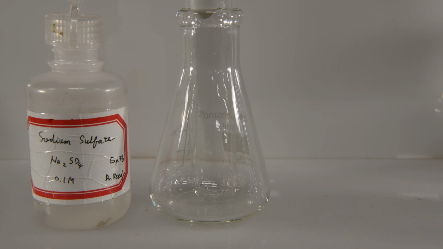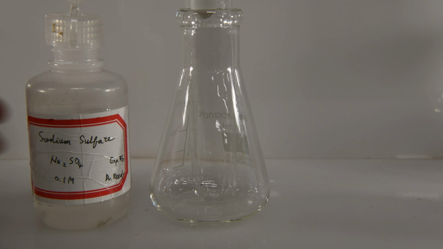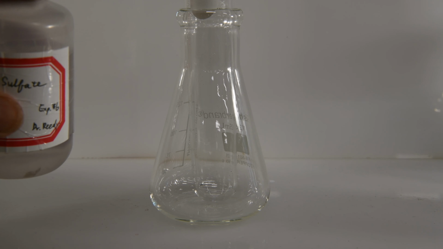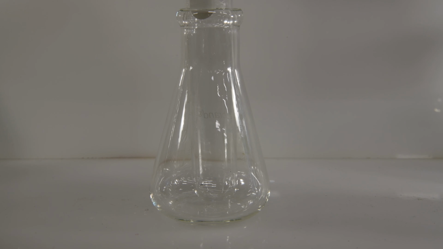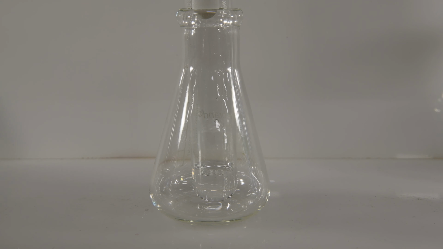Now we'll carry out the reaction between sodium sulfate and calcium chloride. So there is some sodium sulfate. And we'll add some calcium chloride. And once again, it doesn't appear that anything is taking place.